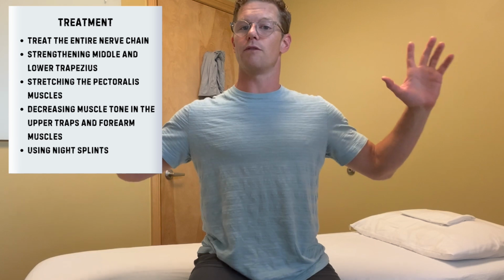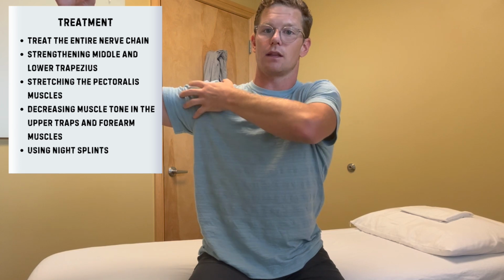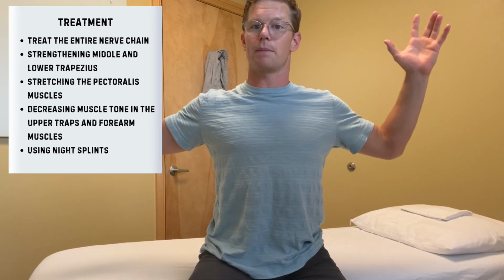I had her on a foam roller, and we were working on opening up the chest muscles, opening up all through here, and then at the same time strengthening the back in that position. So we're stretching the pec muscle, which the nerves need to run through there, opening up that position, and at the same time strengthening the middle trap and the lower trap, the scapular muscles on the back side of the body.